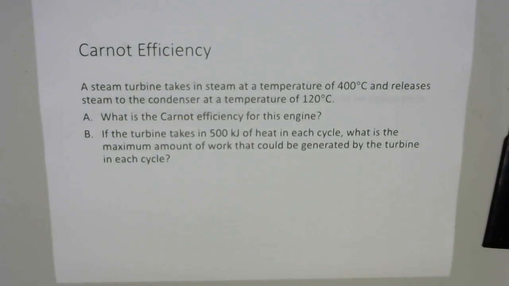You can't convert heat completely to work, 100%, and you can't have the heat in the low temperature reservoir plus the work add up to more than the heat withdrawn from the high temperature reservoir. That violates the first law of thermodynamics. But you also can't get a bigger efficiency than the Carnot efficiency, or it violates the second law of thermodynamics.